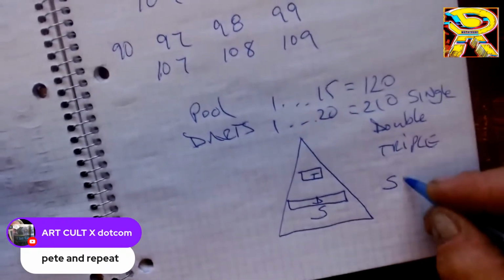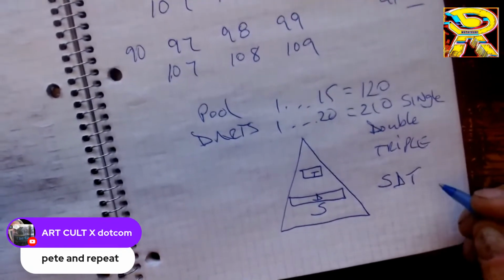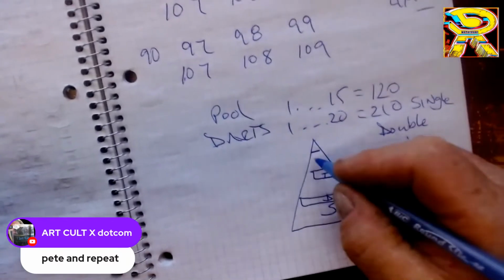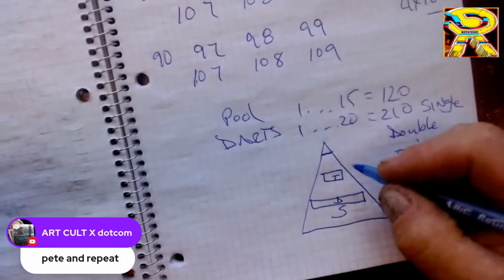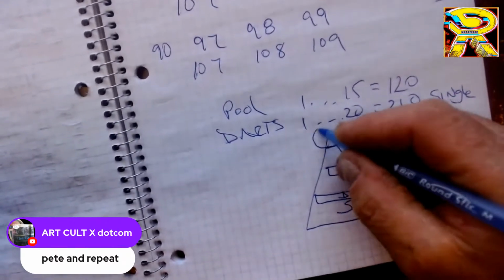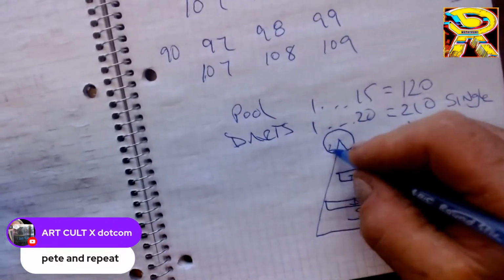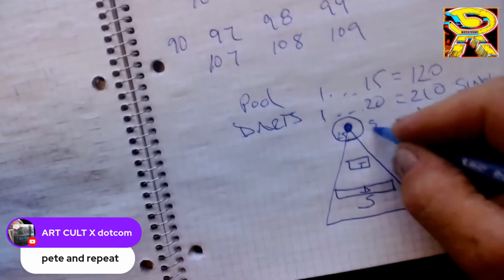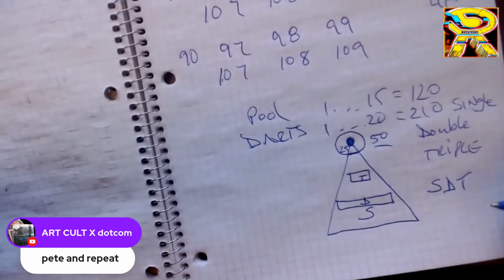So you're looking at SDT as the 3 initials. And then when you get to here, it's cut off at the end because there's a circle. And that circle is 25, and the part in the center ends up to be 50.